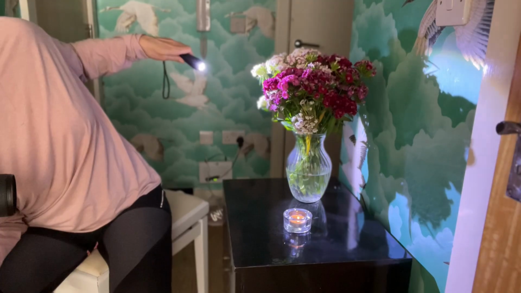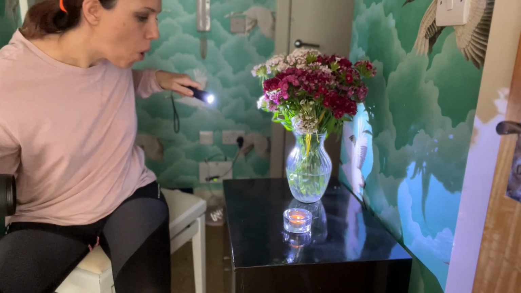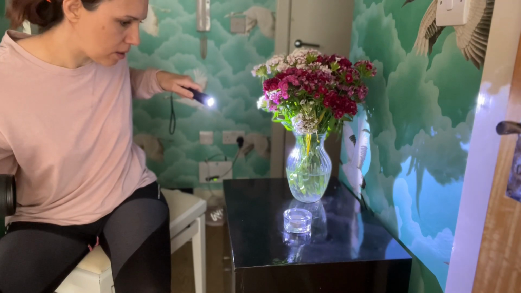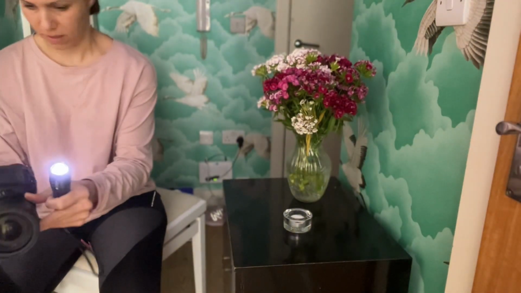You can even use objects to hint at the presence of somebody that isn't in the frame anymore. A good example of this is using a candle. So you light the candle, then you blow it out, and then you take the photo just in that moment. And it looks like somebody just blew out the candle because there's still a bit of smoke there.